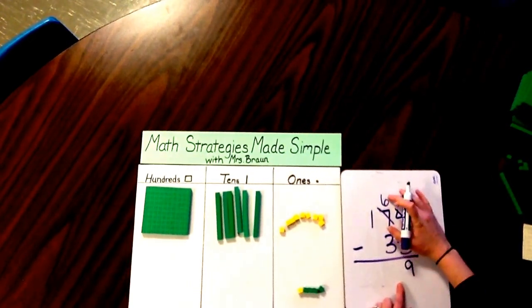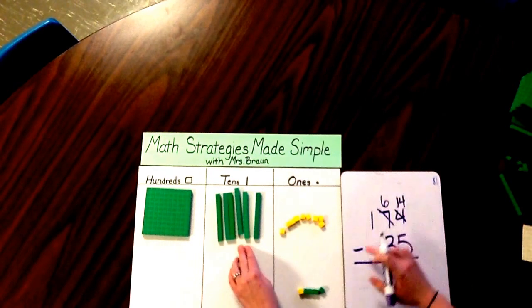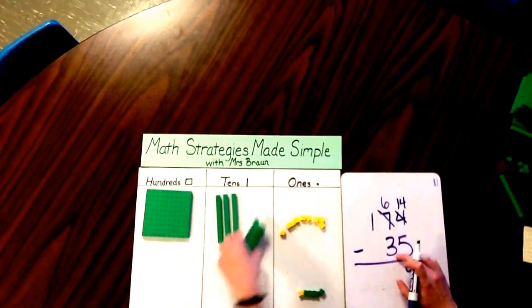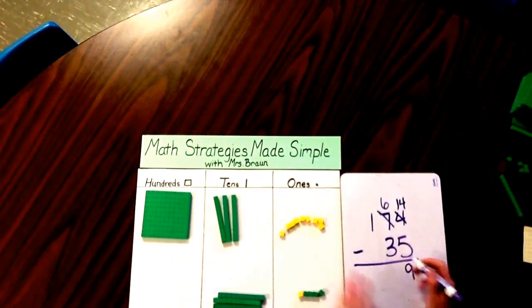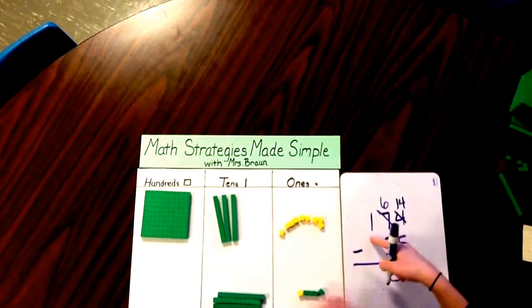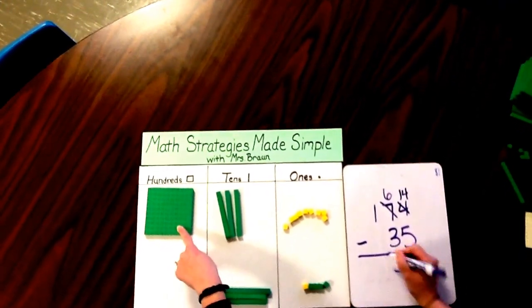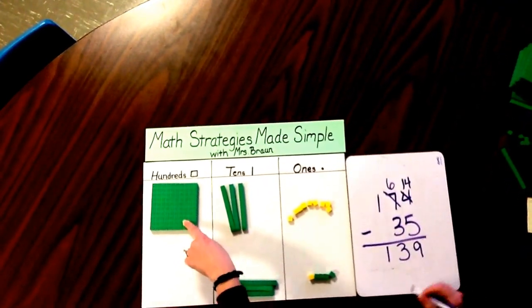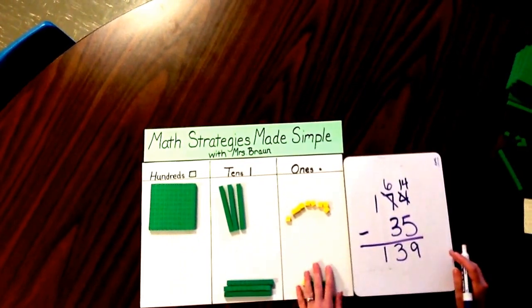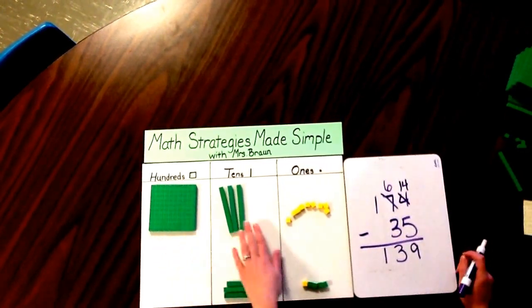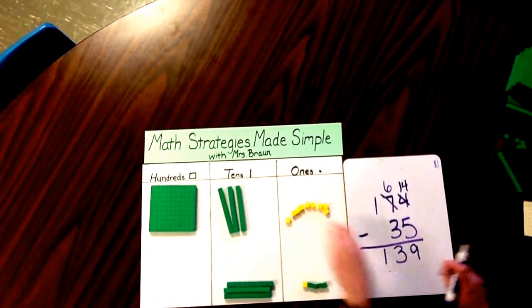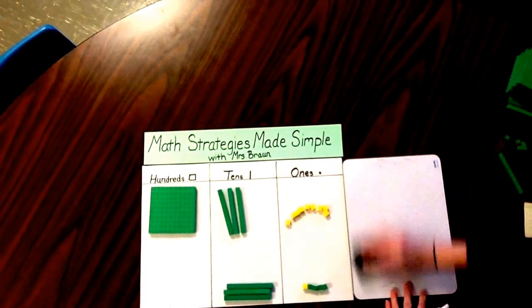Then I'm going to move to the tens. I have 6 here, and I'm going to take away 3. So I'm going to take 3 of these away, which leaves me with 3. And then I have 1. I'm still not taking anything, so I still have that 100. So here's my 35 that I took away, and I'm left with 139. Let's look at one more.